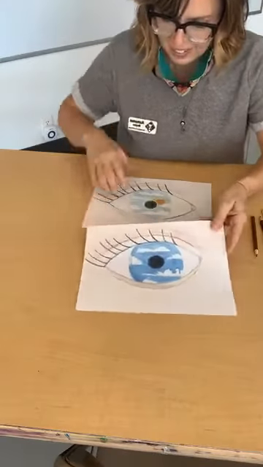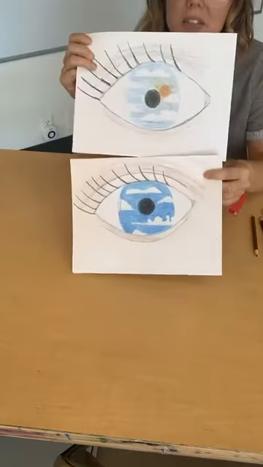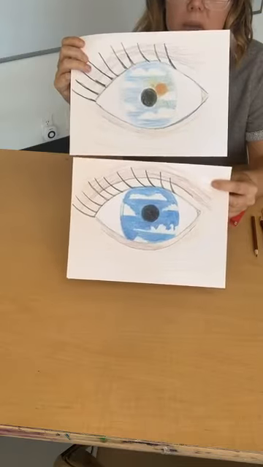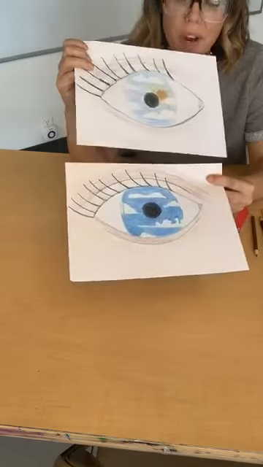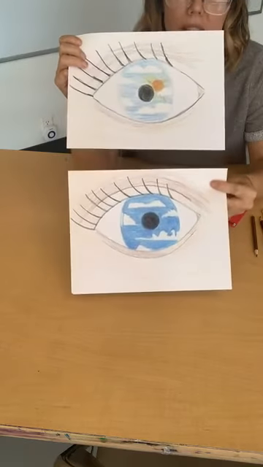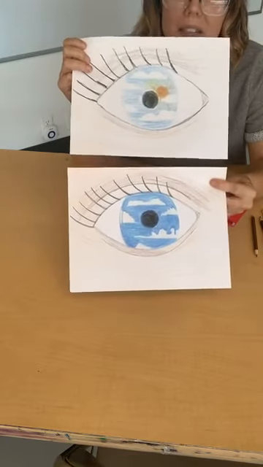But this is our finished product. This is our Surrealist eye. I really hope that you guys try this out. It's a really fun project and really minimal art supplies needed.